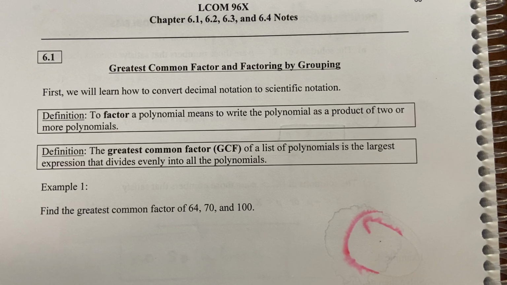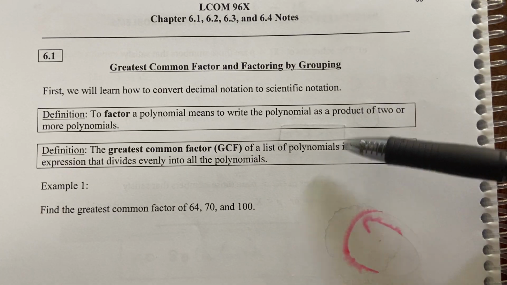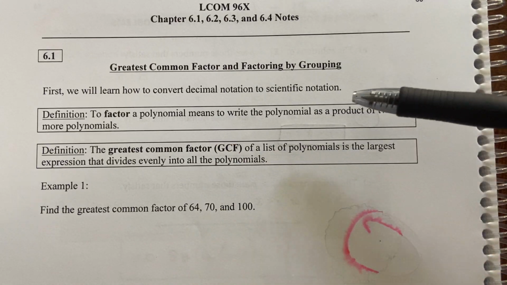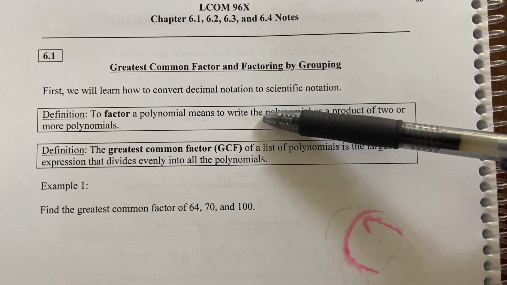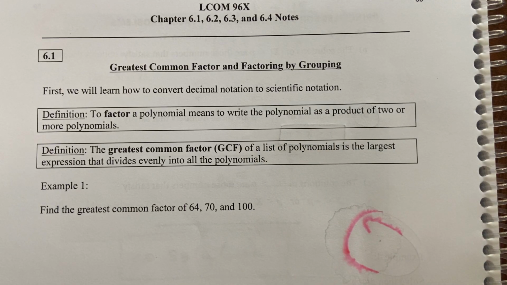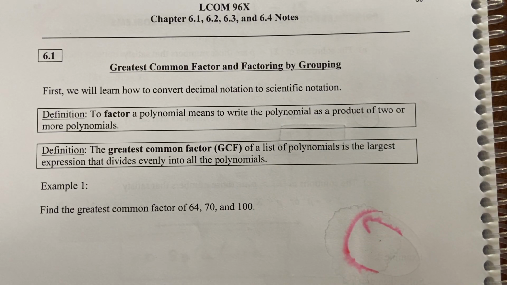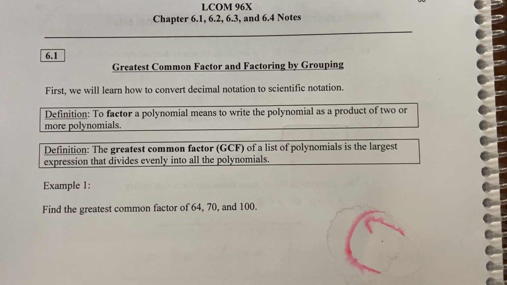So find the greatest common factor. First, let me just read this definition. It says to factor a polynomial, and these are not officially polynomials. It says to factor a polynomial means to write the polynomial as a product of two or more polynomials. The greatest common factor of a list of polynomials is the largest expression that divides evenly into all the polynomials. So we're talking polynomials here a lot. That's algebraic. That involves a variable. So before we get there, I just wanted to introduce the idea of greatest common factor.